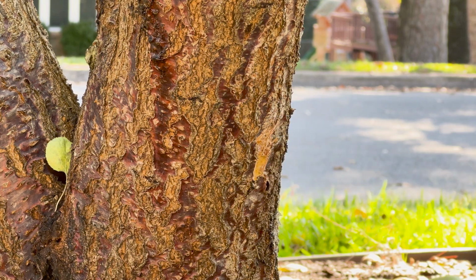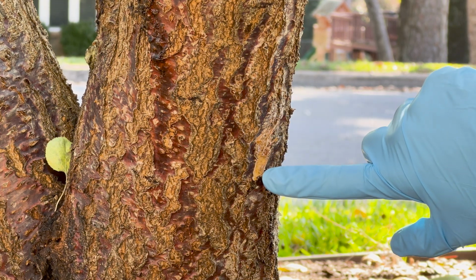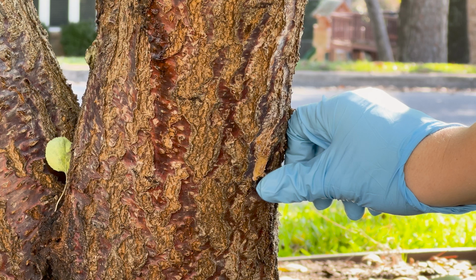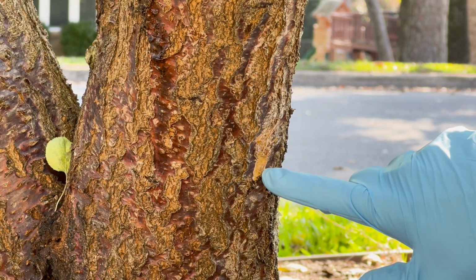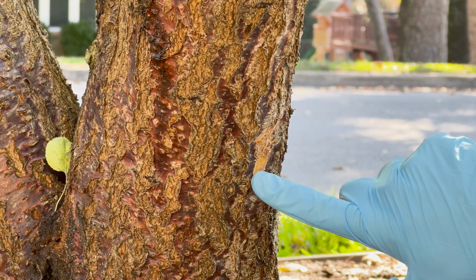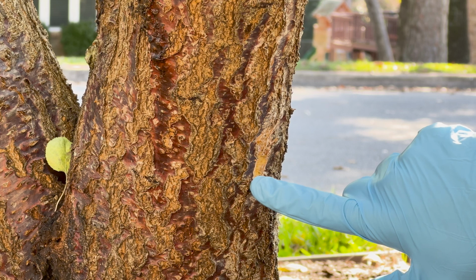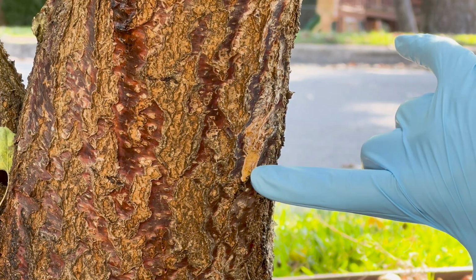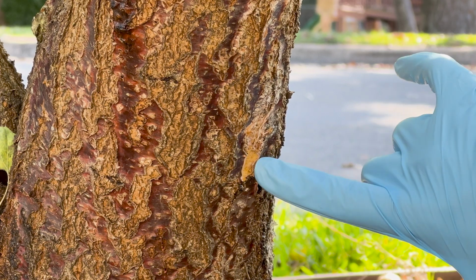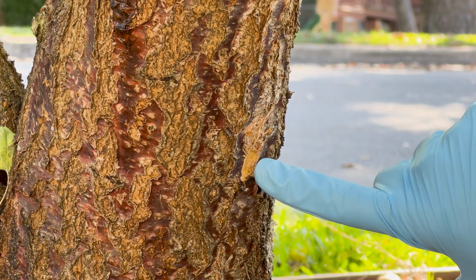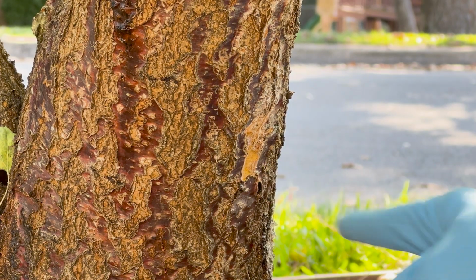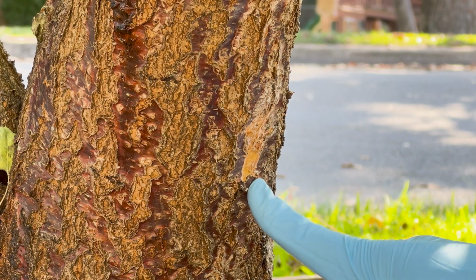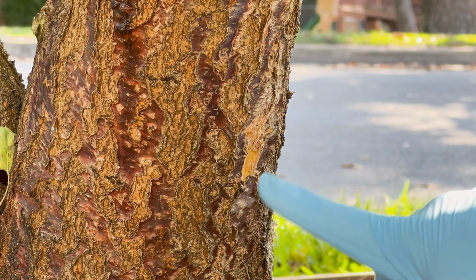I very carefully scraped away the outer layer of bark with a sanitized knife, and you can see underneath it looks nice and pale and evenly colored. That looks healthy, from what I can tell. If it was dark or splotchy or more brownish, I would be concerned that it was maybe a fungal disease or something like that. But this looks healthy, which makes me think it's something else that's causing this.